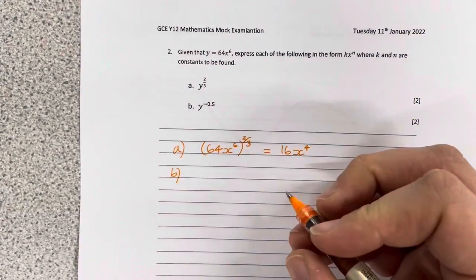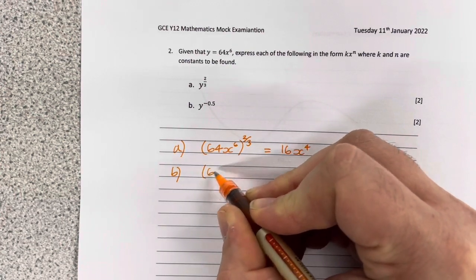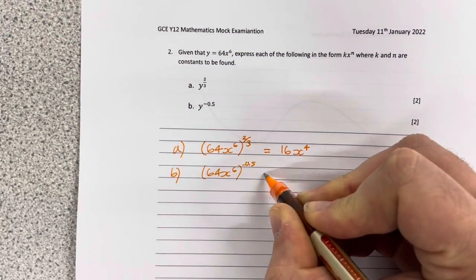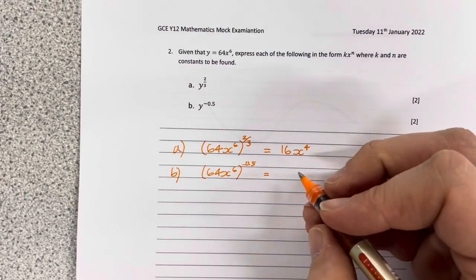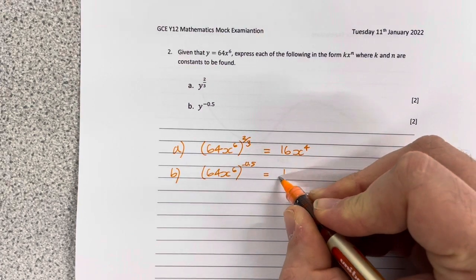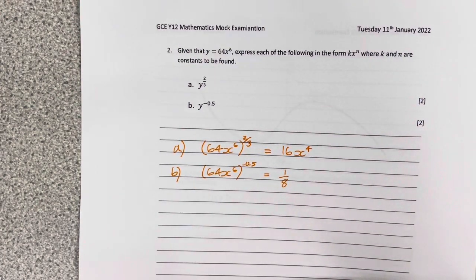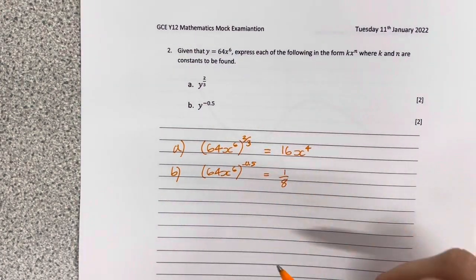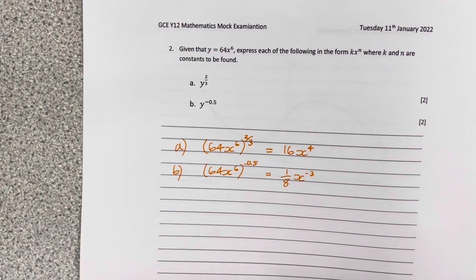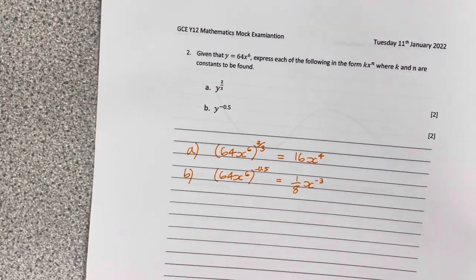Part B, y to the minus 0.5. So it's again 64x to the 6, but this time to the power minus 0.5. That's 1 over the square root of 64, which is 1/8. Okay, square root of 64 is 8, but because of the negative, it's 1 over. And then that's going to be x to the minus 3. Again, power indices, times. 1 mark for the 1/8, 1 mark for the minus 3.